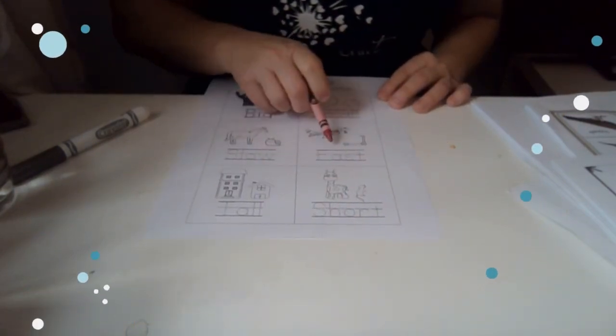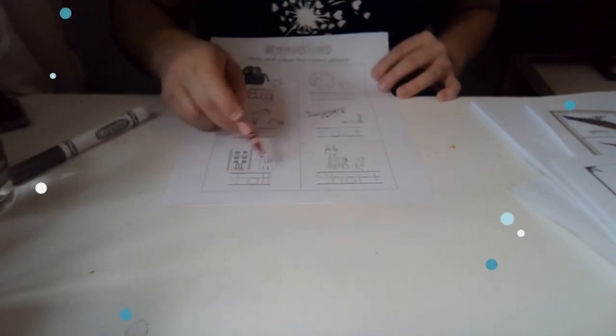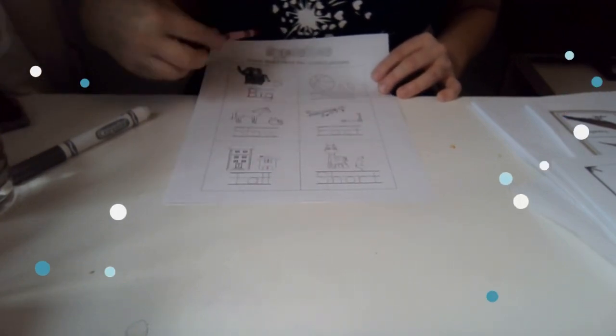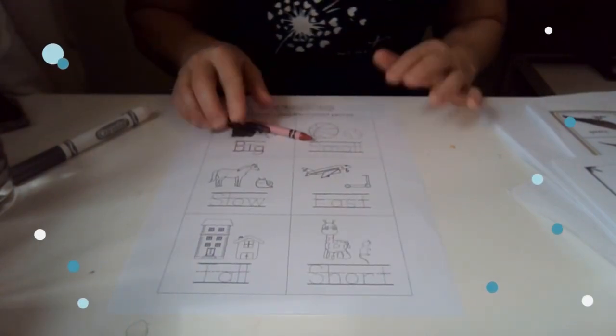Slow, and what's the opposite of slow? Fast, tall, and short. There we go. We have 3 opposites. All right, have lots of fun and take your time, and I'll see you soon.